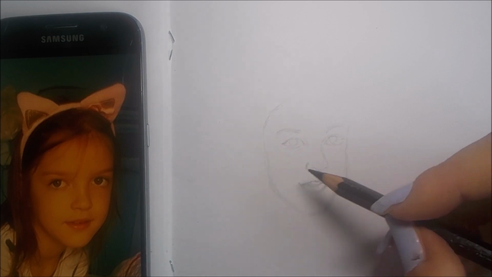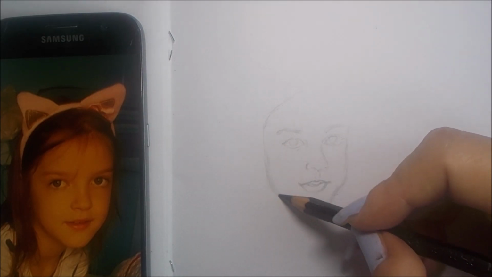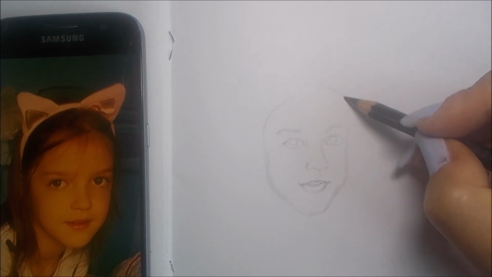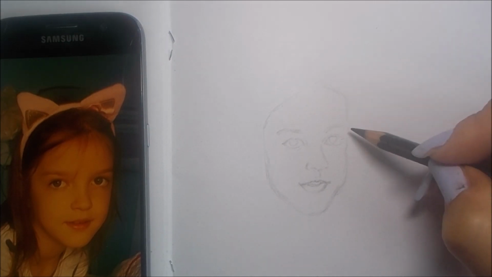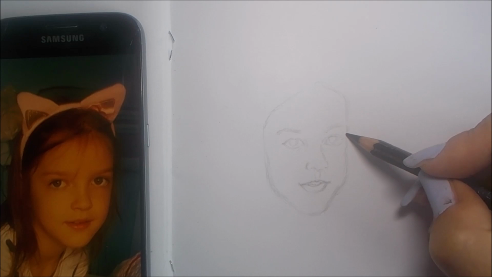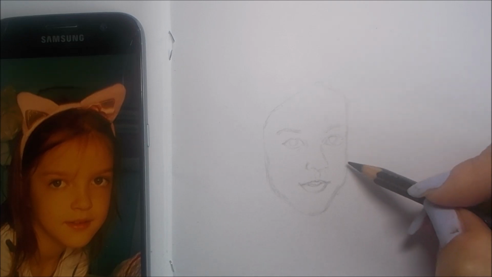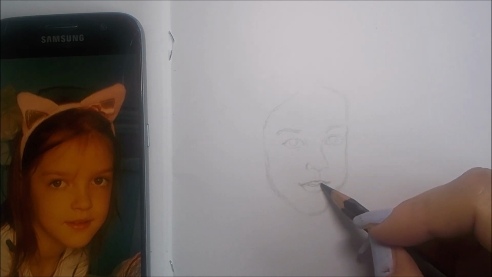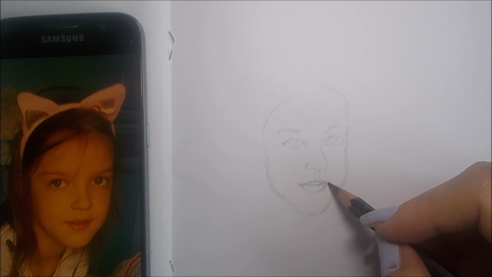And again, I'm not really sure how to determine when I have sufficient likeness and when I'm satisfied with what I've achieved in this phase.